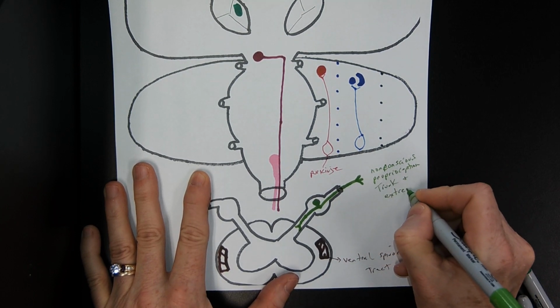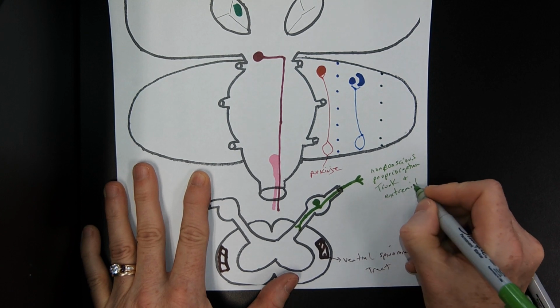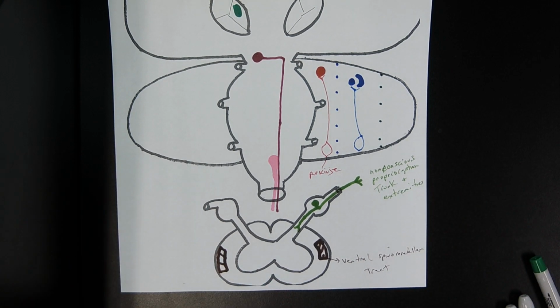Same information is carried in the ventral spinocerebellar pathway as it is in the dorsal spinocerebellar pathway. Absolutely no difference.